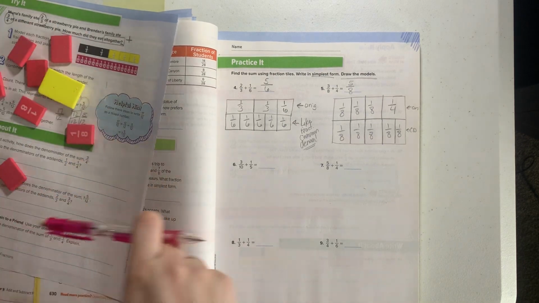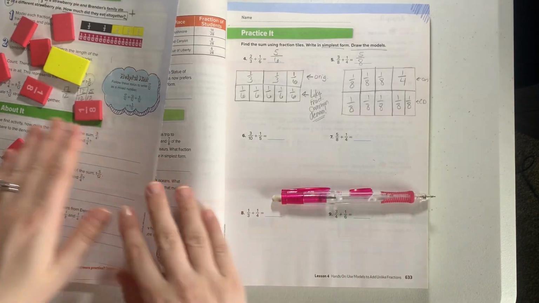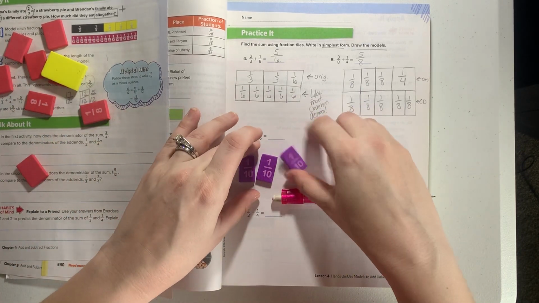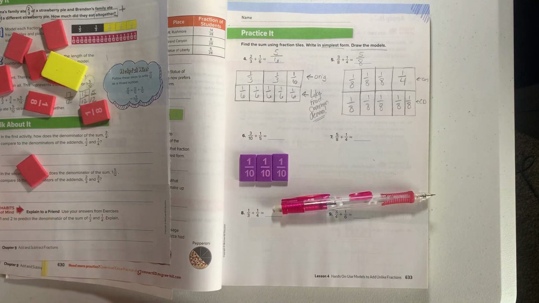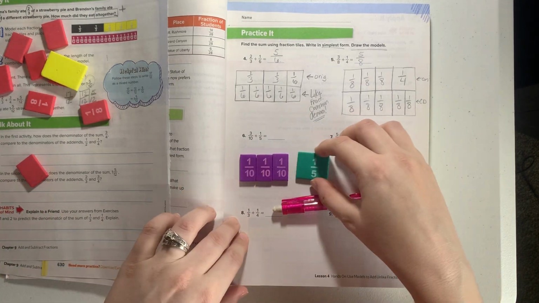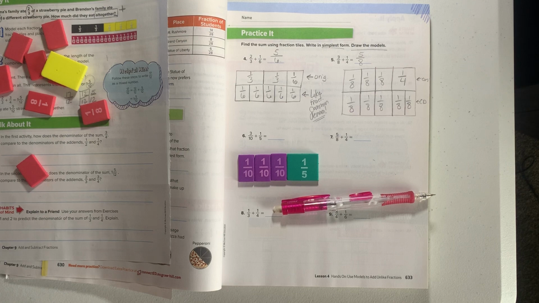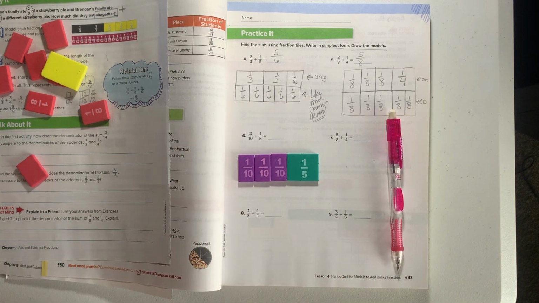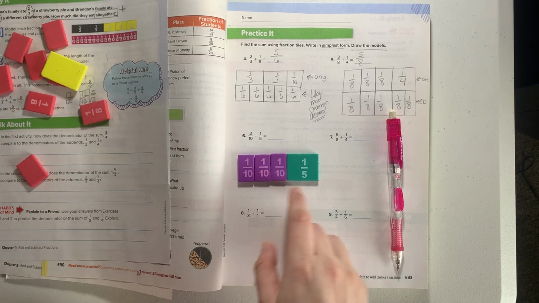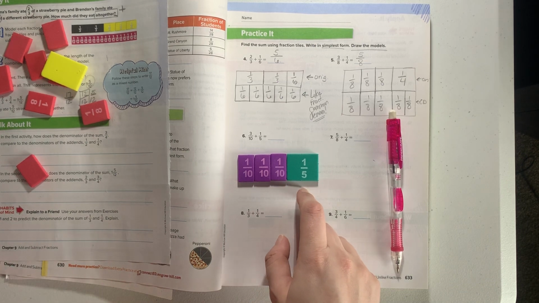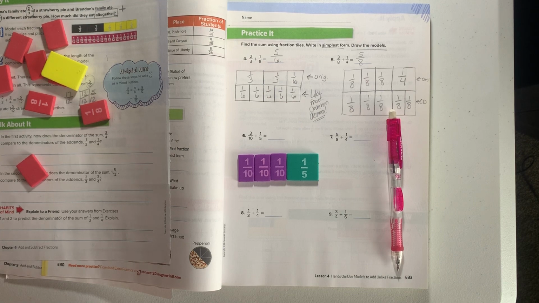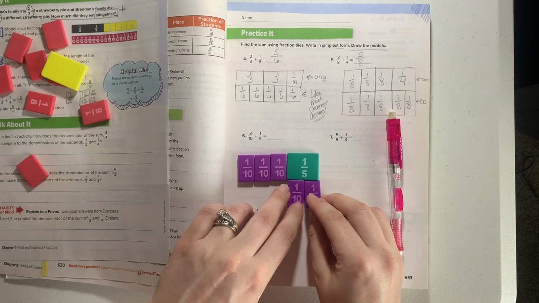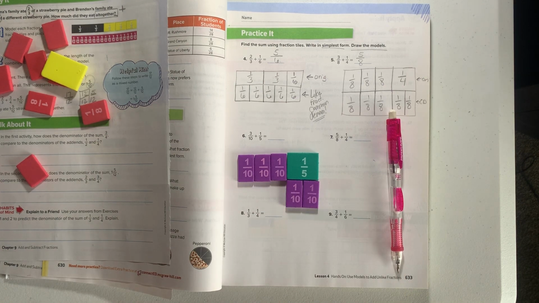3/10. So again, start with the model. Find 3/10 plus 1/5. Again, different color, different size pieces. We can't have that. We need a common denominator. So I'm not going to go tenths to fifths, but maybe I can change fifths to tenths. So if I look, it works. I can take 1/5 and change it to 2/10.